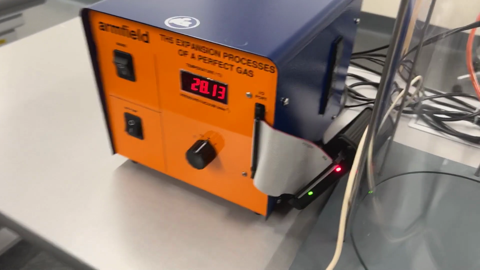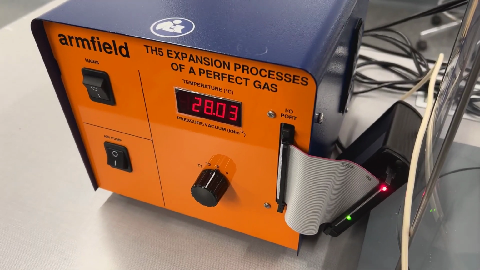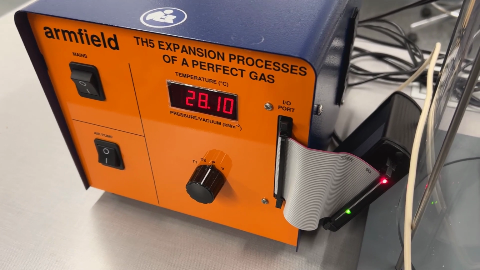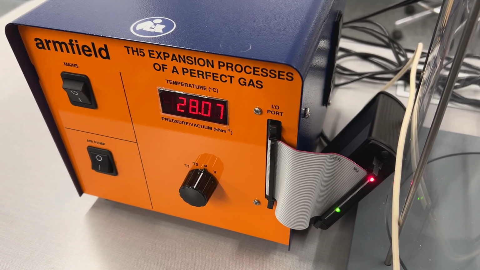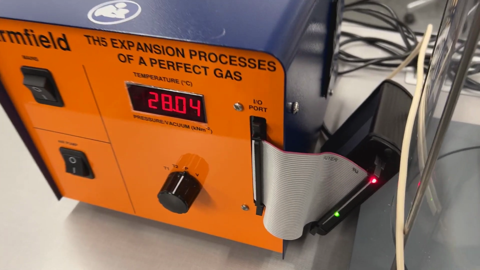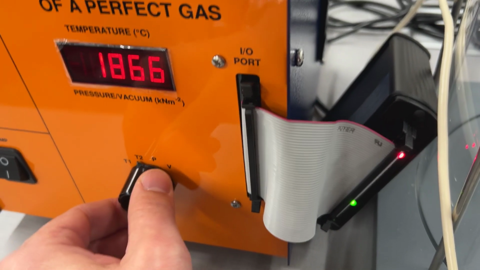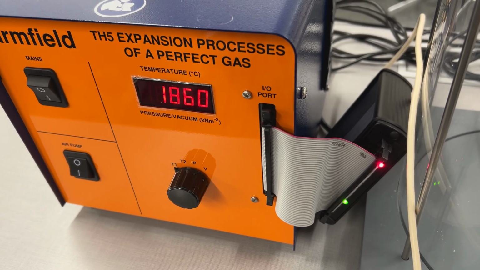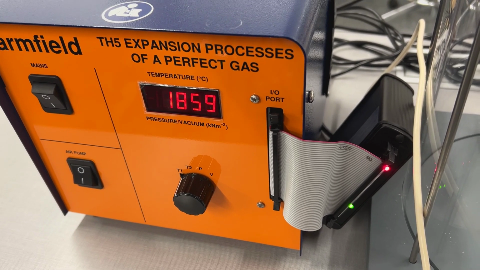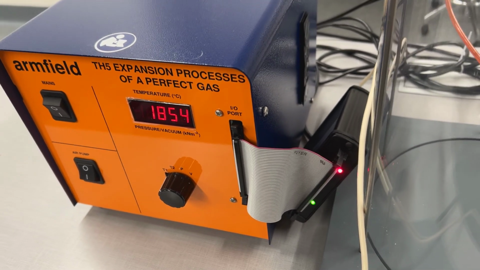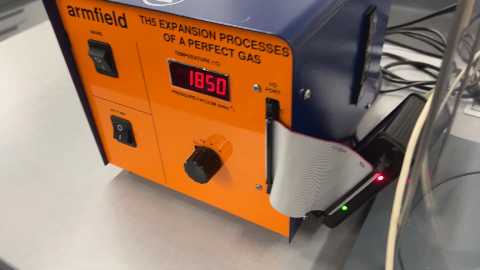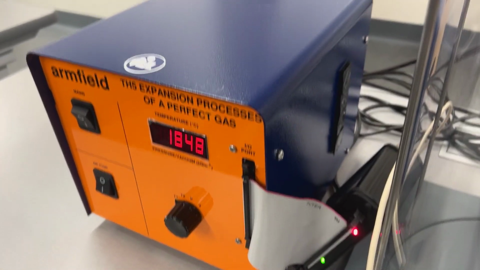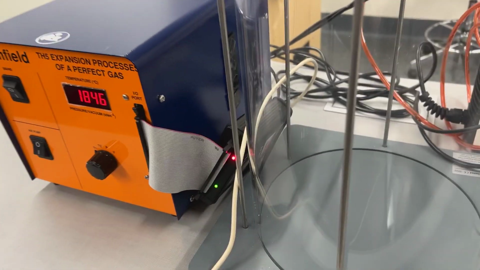Just to reinforce, the same measurements are also accessible right here from the controller. Right now it's reading pressure in kilopascals, relative to room pressure. But if we turn the selector knob to T1, we get temperature, in very strange units, because it's actually a measurement from a thermocouple device inside the tank, and the software converts that to degrees Celsius. This is a bit harder to interpret.